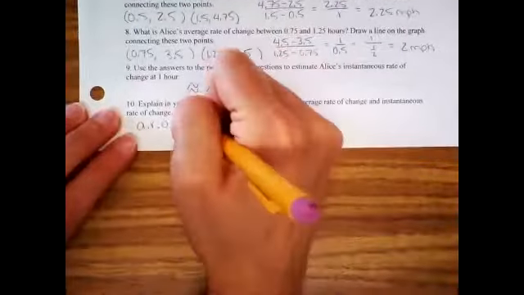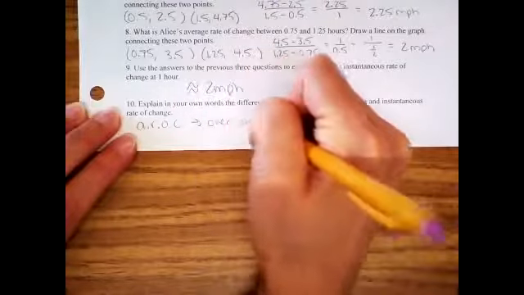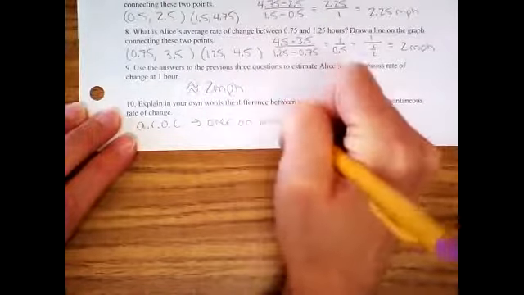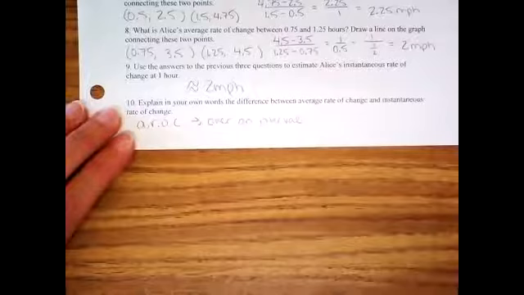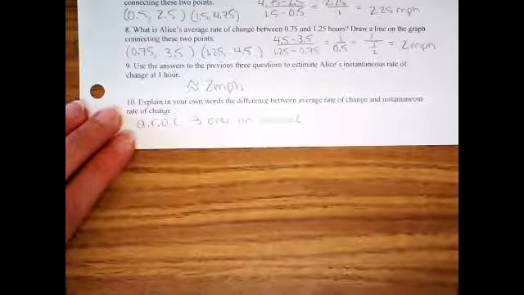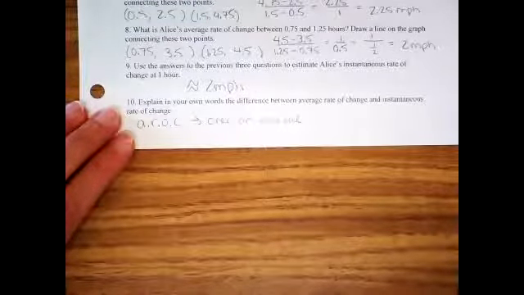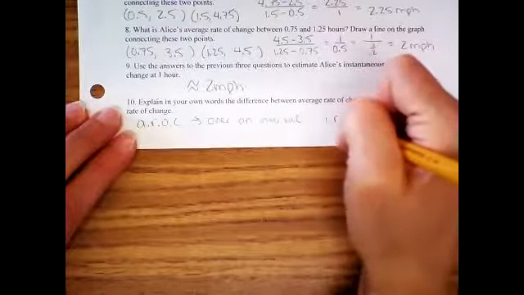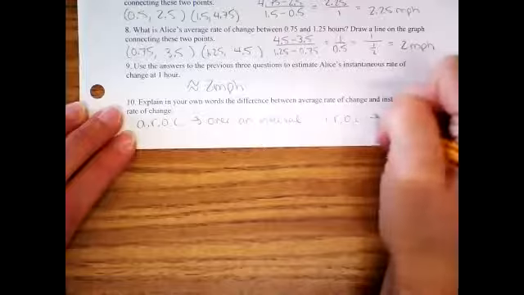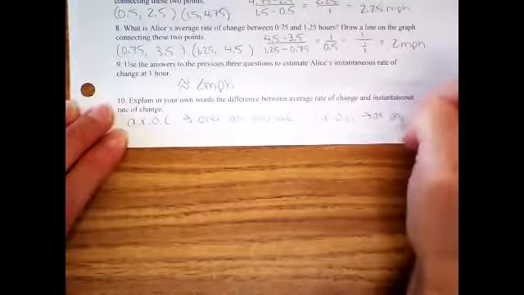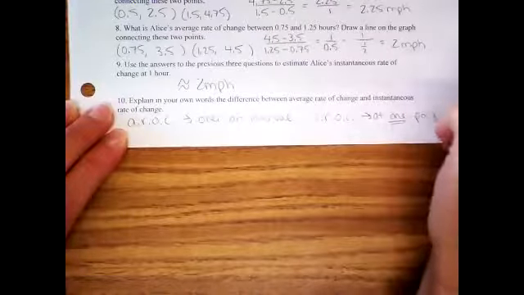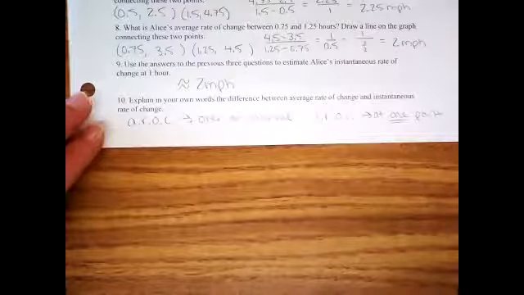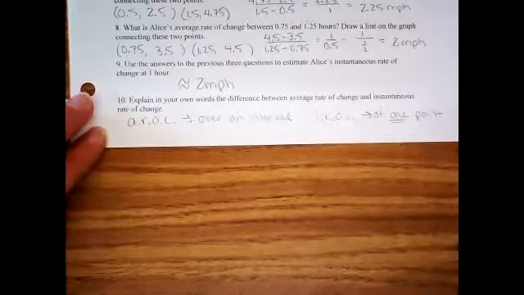So average rate of change is over an interval. What you can't forget there is that an interval involves a starting point and an ending point. So you would need 2 points, all right? That's over an interval. Instantaneous rate of change is at 1 point. Let me darken that up.